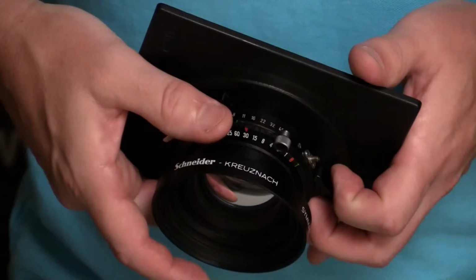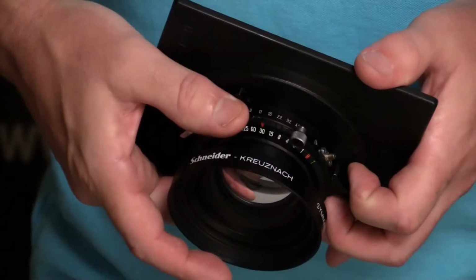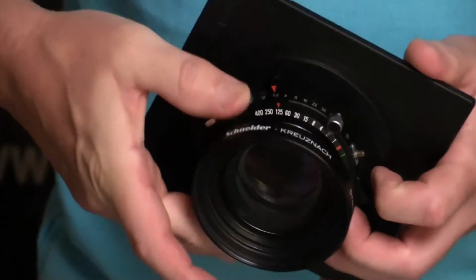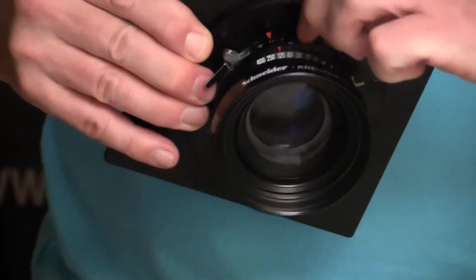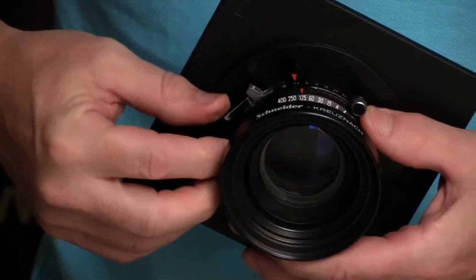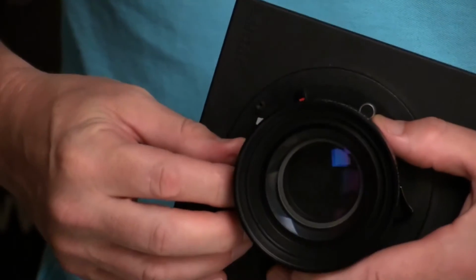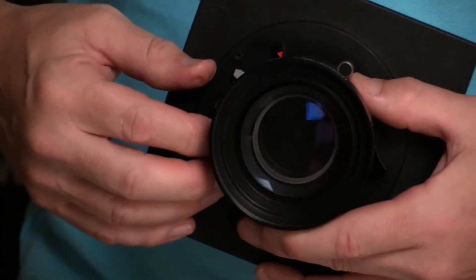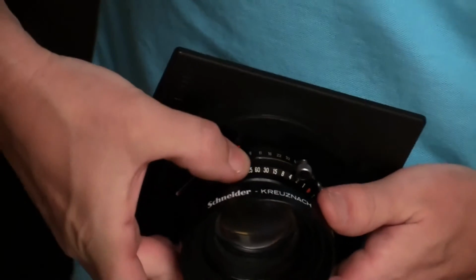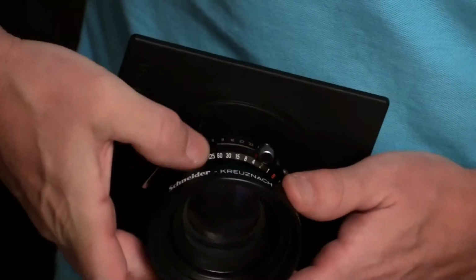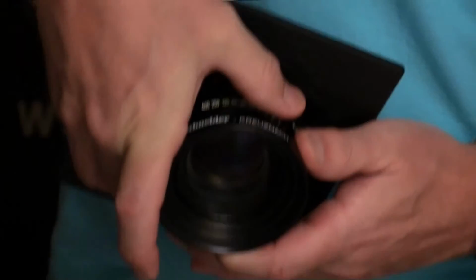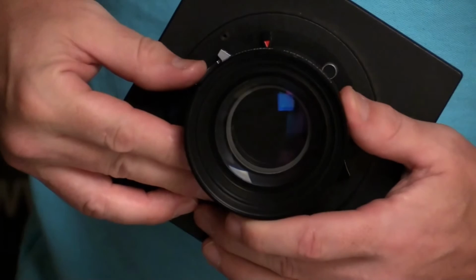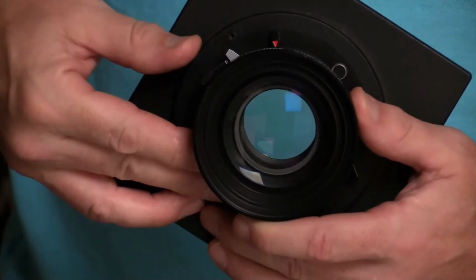Here you can see that if I manually set the shutter speed on this large format lens to 125th of a second, then set the shutter, when I fire the shutter, it's only open for that split second, 125th of a second. If I now change the setting to a full second, set the shutter, when I fire the shutter you can see that the light passes through it for a complete second.